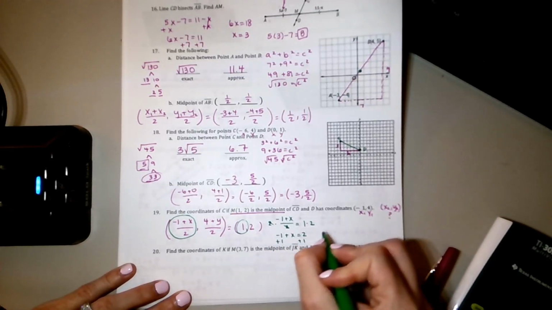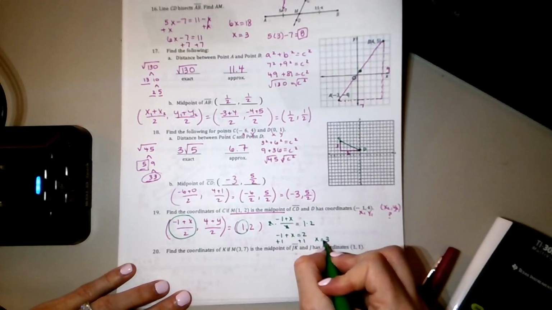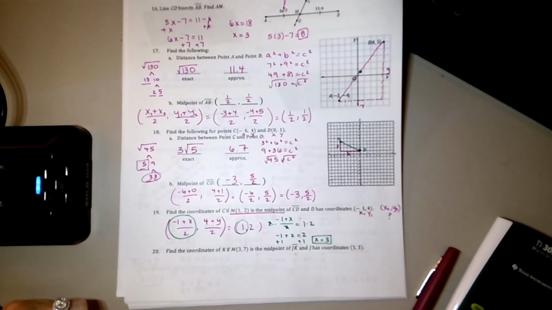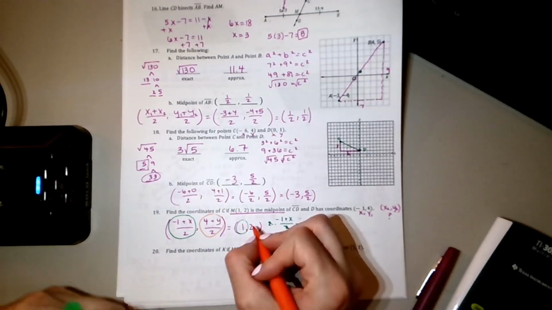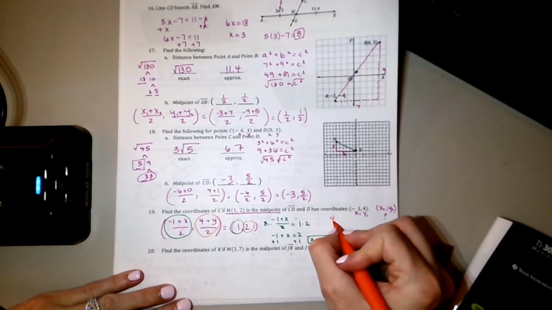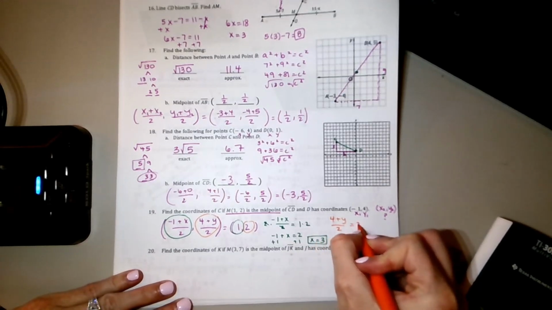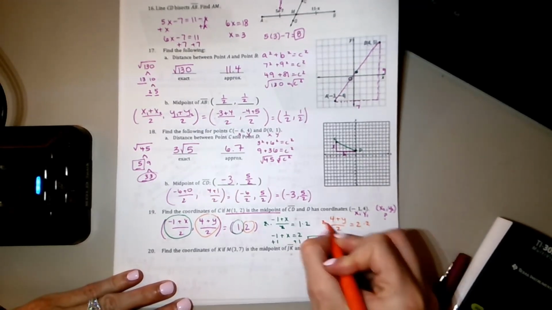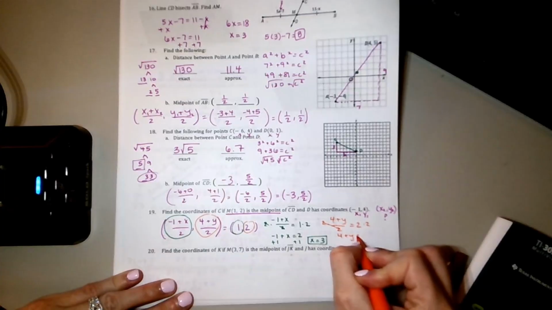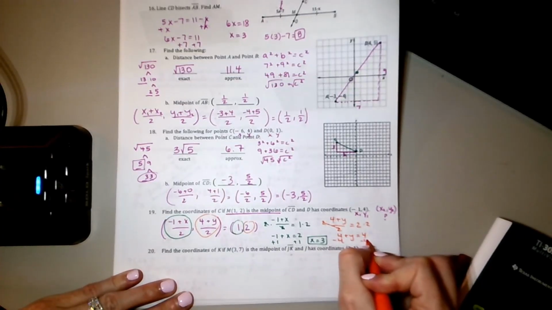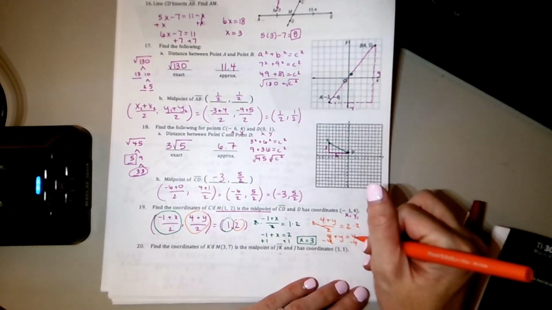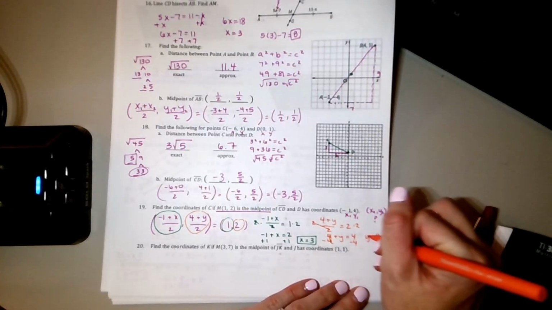And then I add 1 to the other side, and I get 3. I'm going to do the same thing for my y's. 4 plus y over 2 is equal to 2. I'll multiply by 2 to get rid of my fraction, and then subtract 4. It's okay to get 0. 4 minus 4 is 0, so our y is 0.